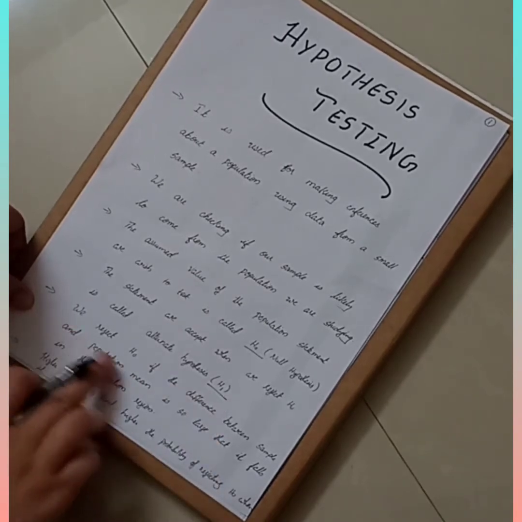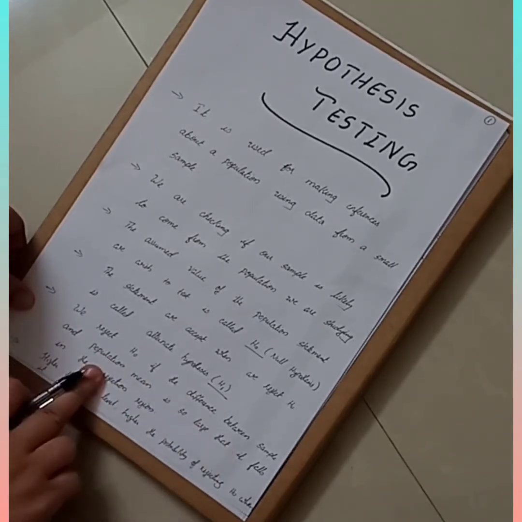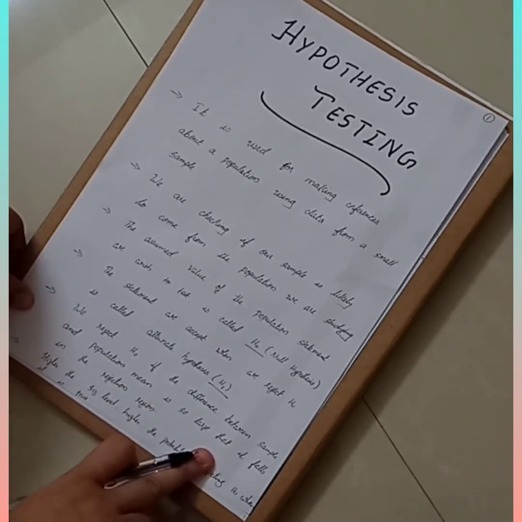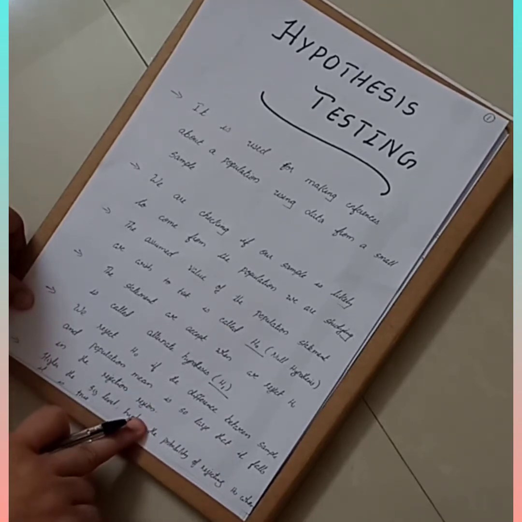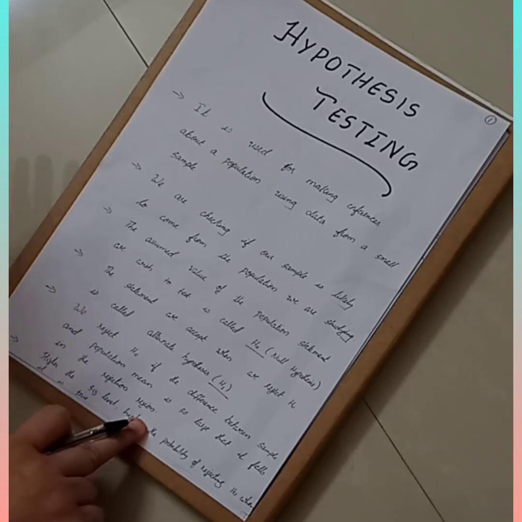Okay, so we reject H0 if the difference between the sample and the population mean is so large that it falls in the rejection region. So what is the acceptance region? We already discussed that the acceptance region in a particular normal distribution is the region between UCL and LCL. So anything which comes outside UCL and LCL is considered the rejection region.